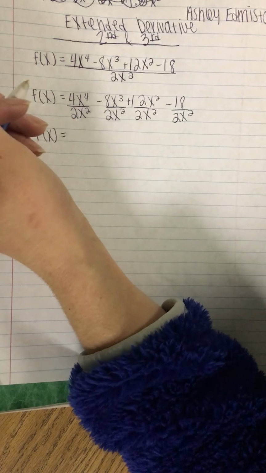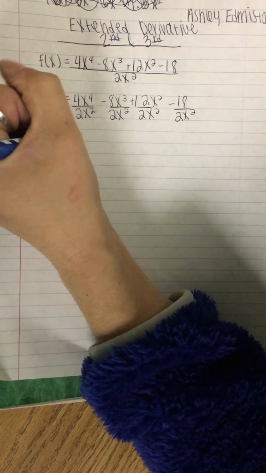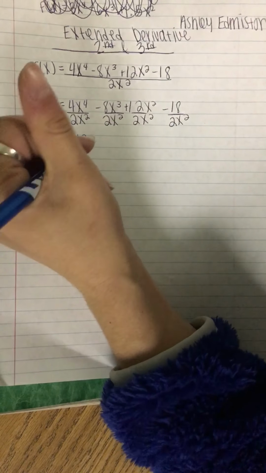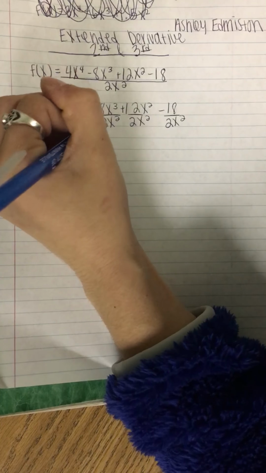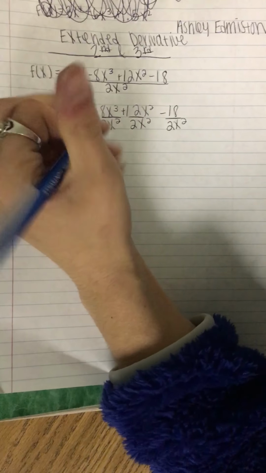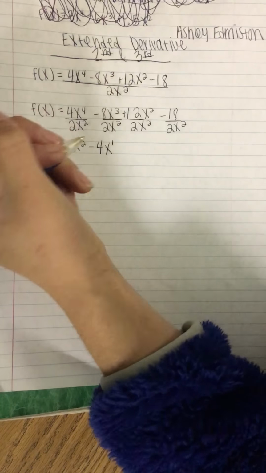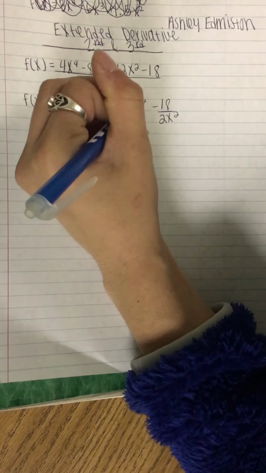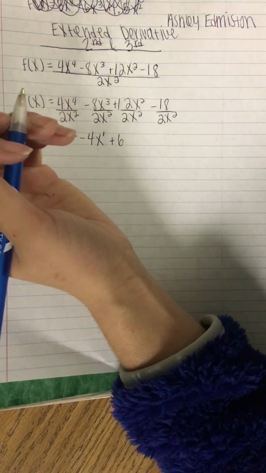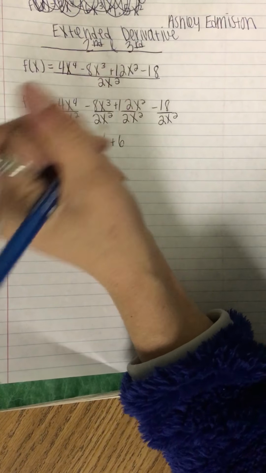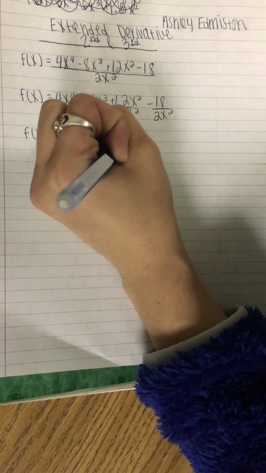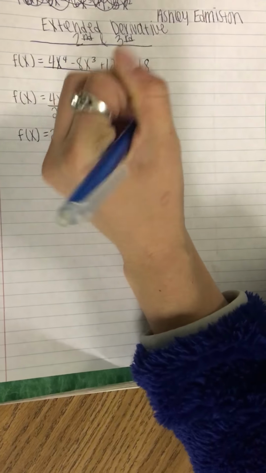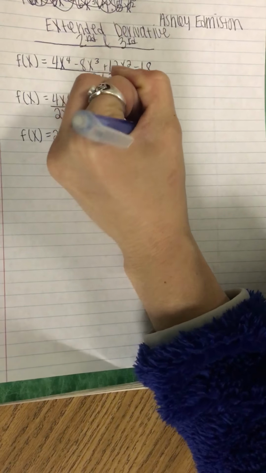So 4x to the fourth over 2x squared would simplify to 2x to the second, minus 8 divided by 2 is negative 4x to the first, which you don't have to write the 1, but I will, plus 12 over 2 is 6, x squared minus x squared is 0, so you can just keep the 6, minus 18 over 2 is negative 9, and then this would be x to the negative second.